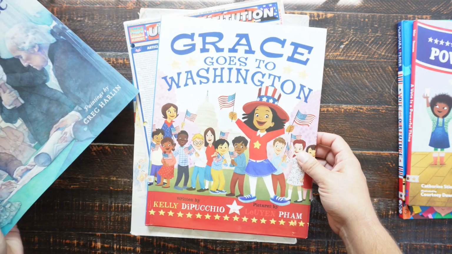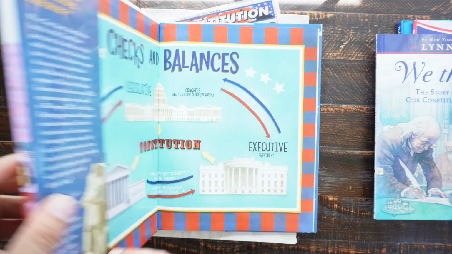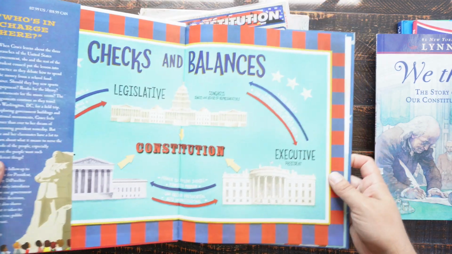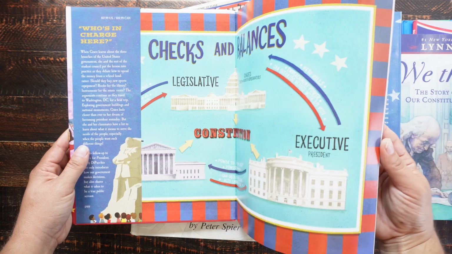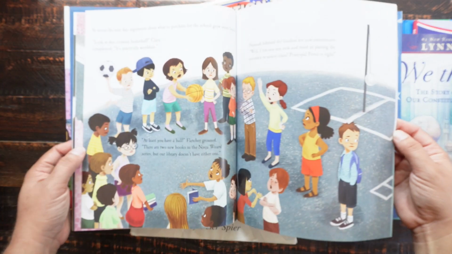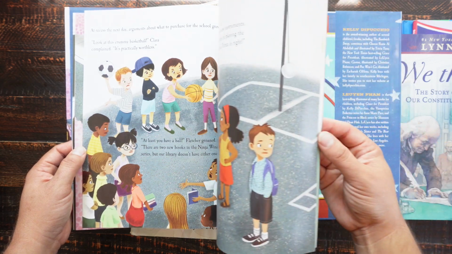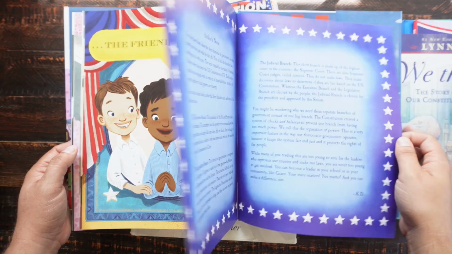And then I also have Grace Goes to Washington, which does talk about the three branches a bit here. This is more in the context of creating a student government. So it talks more about the legislative branch here as well, because that's important too.